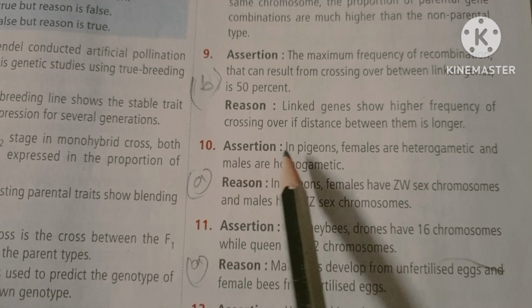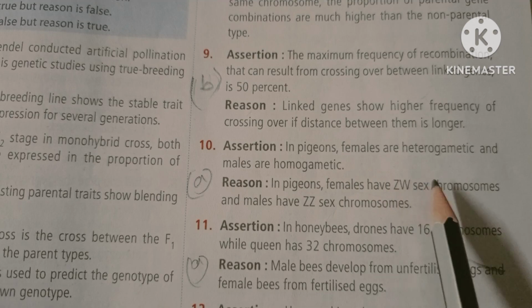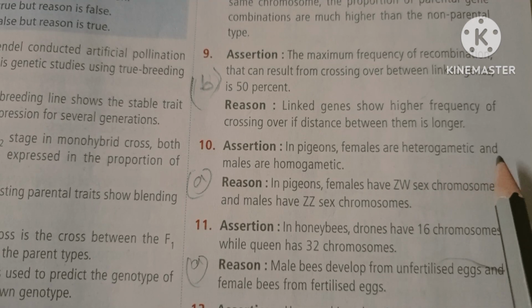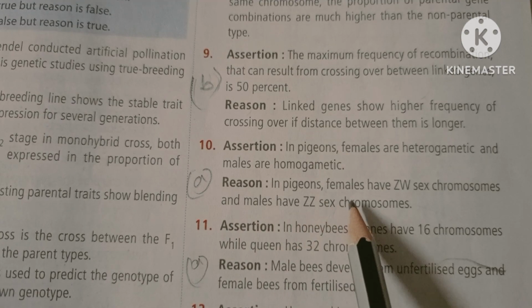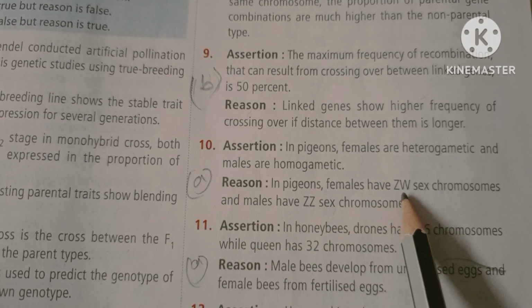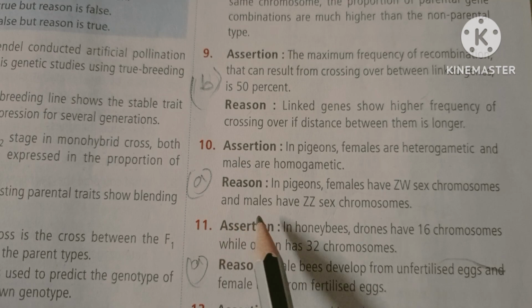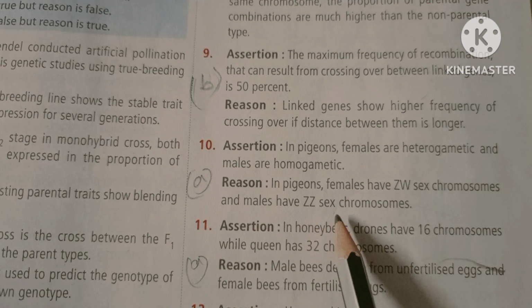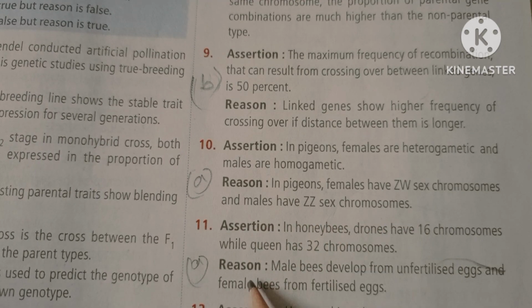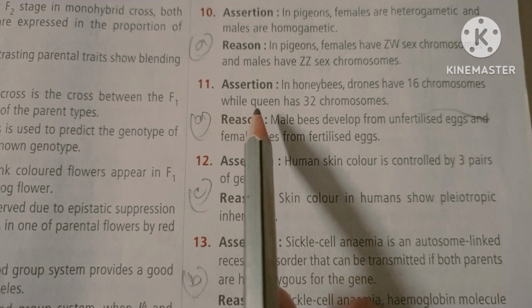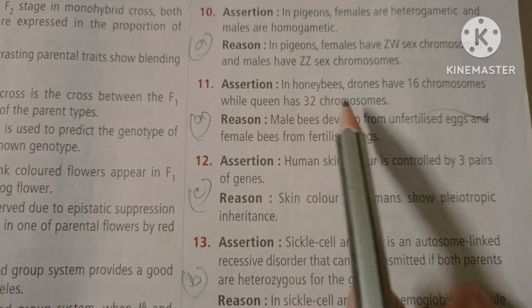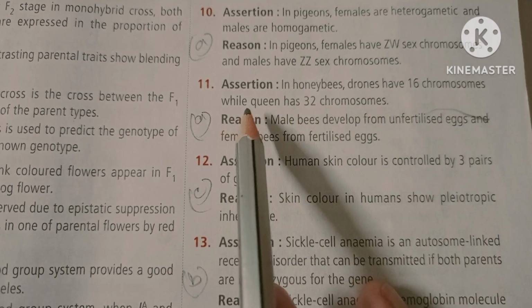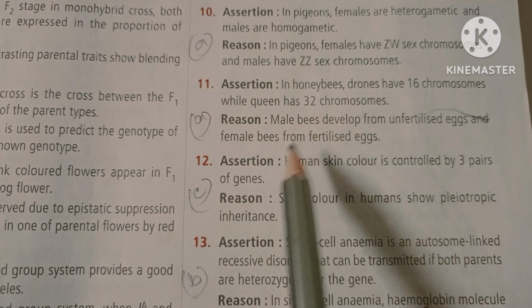Next, assertion: In pigeons, females are heterogametic and males are homogametic. Reason: In pigeons, females have ZW sex chromosomes and males have double Z sex chromosomes. Next, assertion: In honeybees, drones have 16 chromosomes while queen has 32 chromosomes.